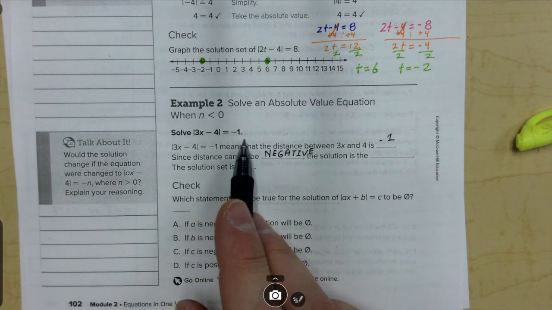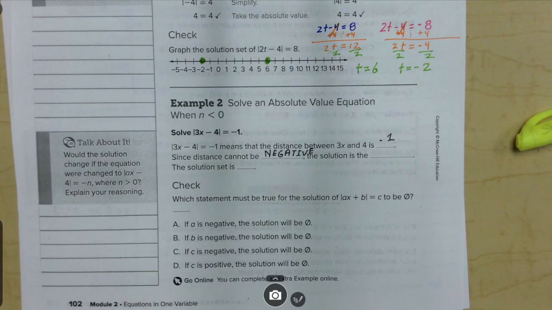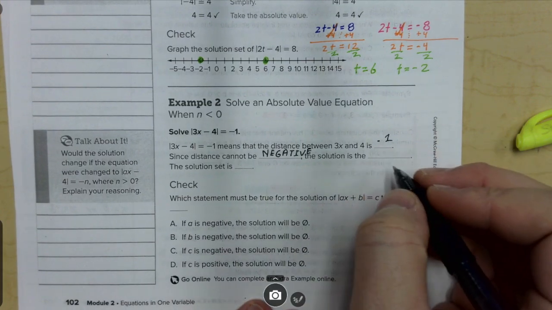Absolute value cannot be equal to a negative number. There's no way to do it, so there's just no solution.